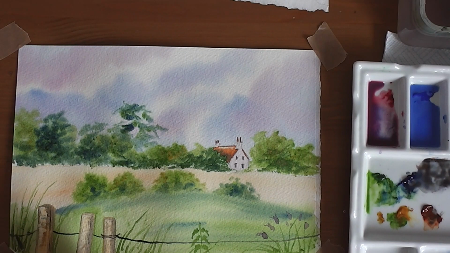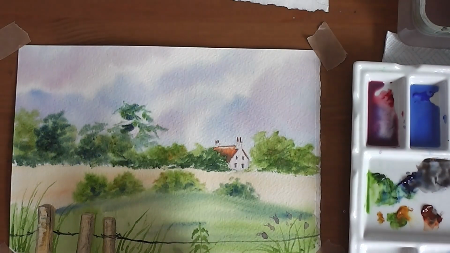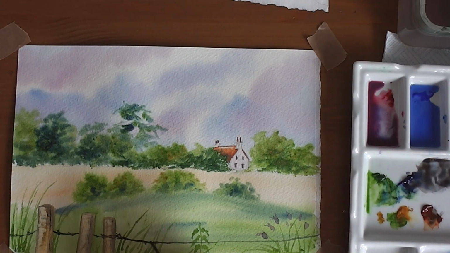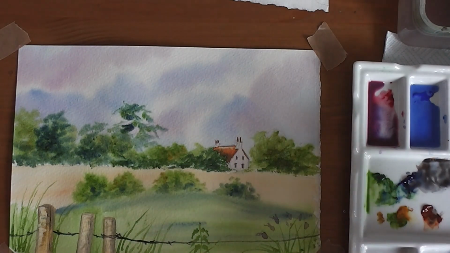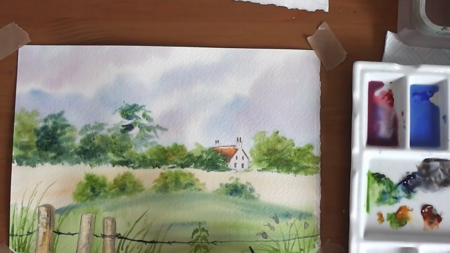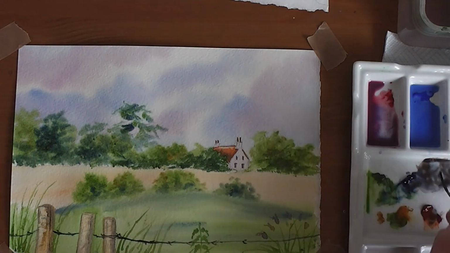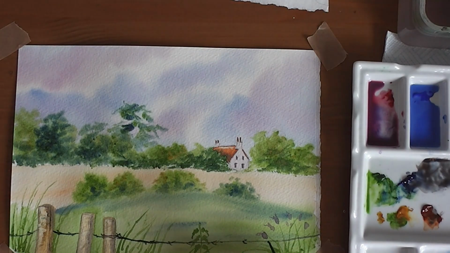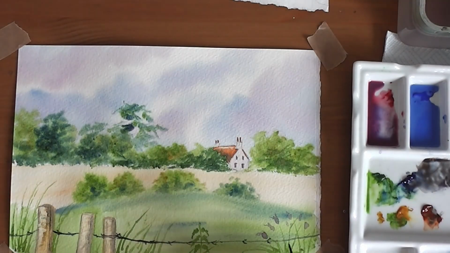So with the little bits of barb, I just want you to do a few flicks. Don't get bogged down, it doesn't have to be too precise. Your brain will fill in the rest of the detail. So just a little flick on the underside, a little flick above.